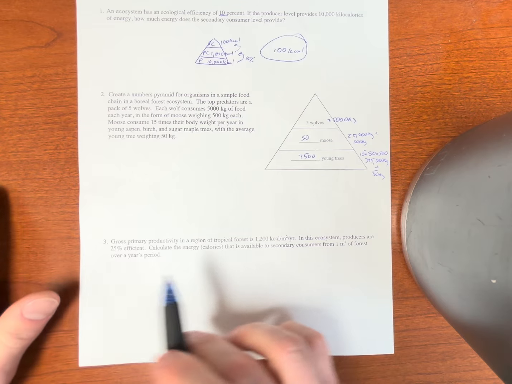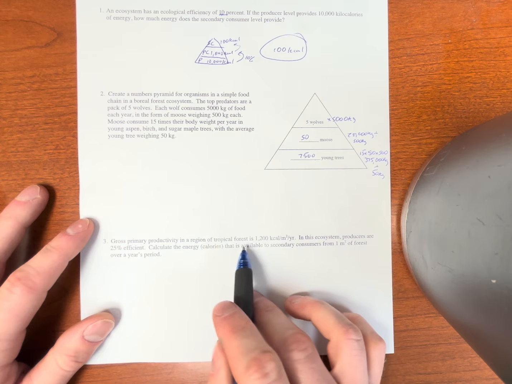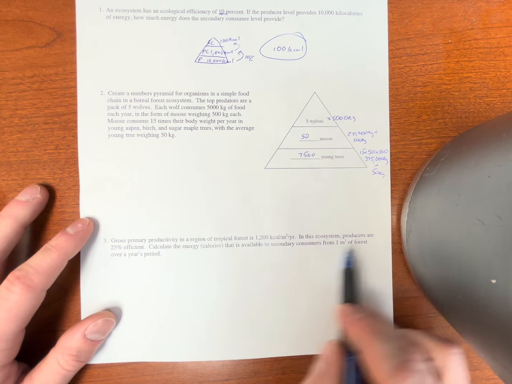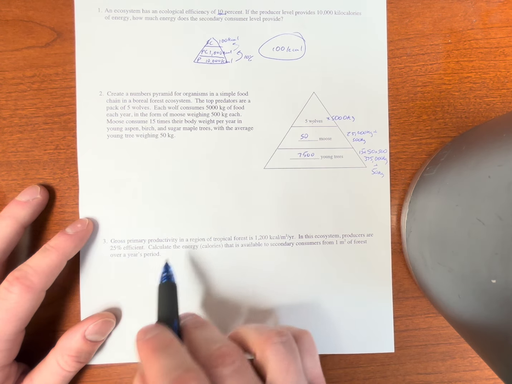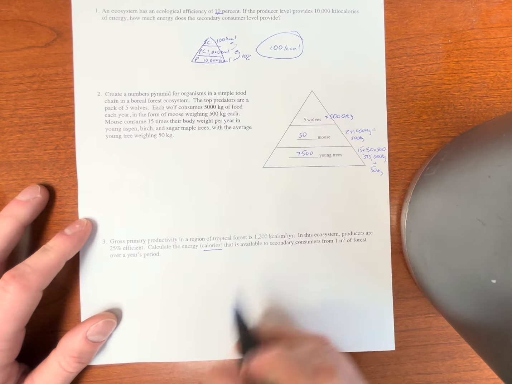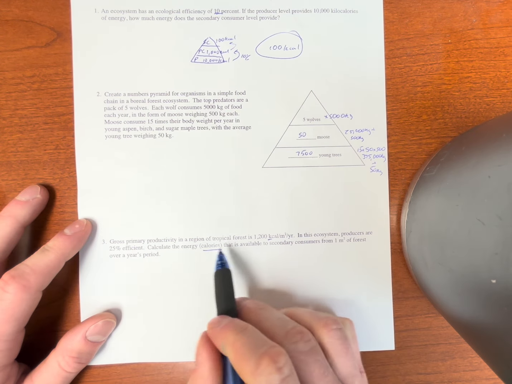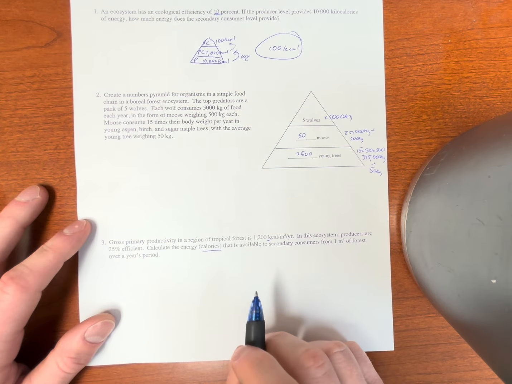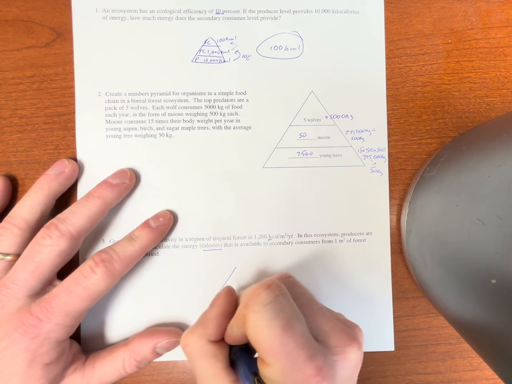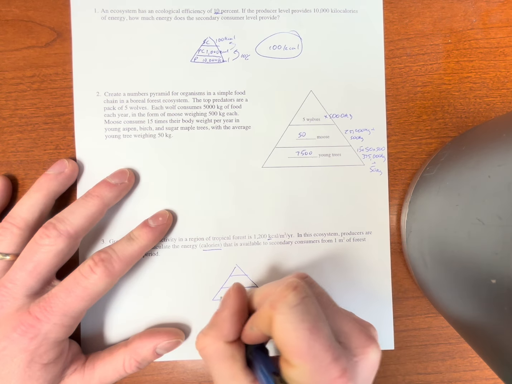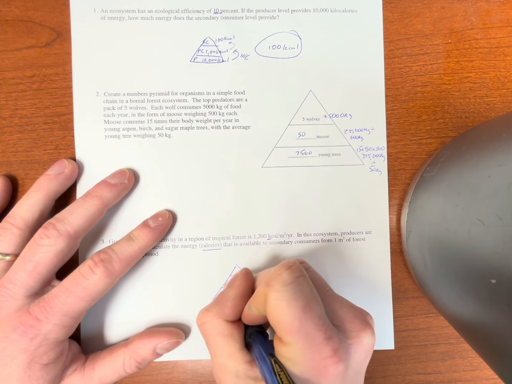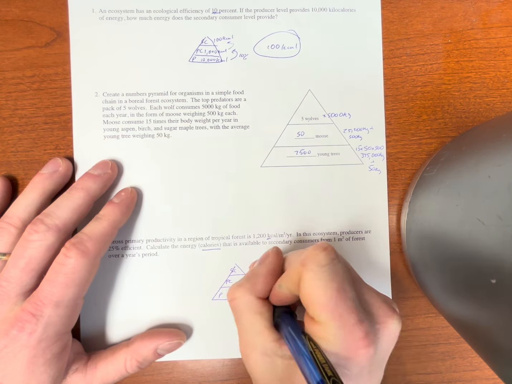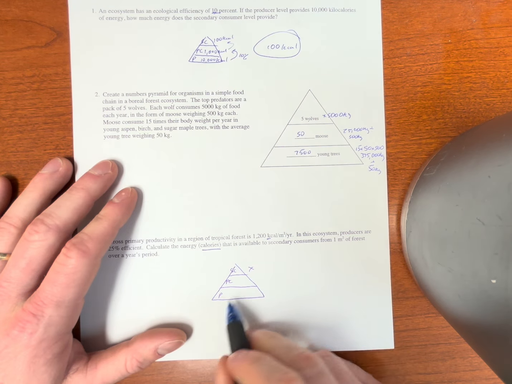Last one, down here at the bottom. Gross primary productivity in a region of tropical forest is 1,200 kilocalories per meter squared per year. In this ecosystem, producers are 25% efficient. Calculate the energy in calories, that's interesting because this is all in kilocalories, that is available to secondary consumers from 1 meter squared of forest over a year's period. Okay, so we know this is our food pyramid here. We have producers, primary consumers, and secondary consumers. I'm trying to figure this number out, but I have to figure out the rest of this.